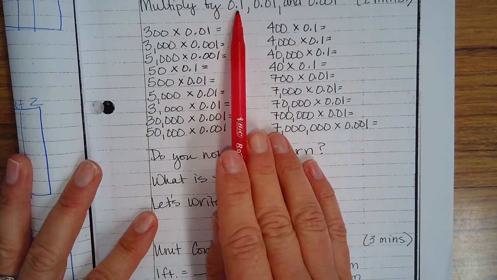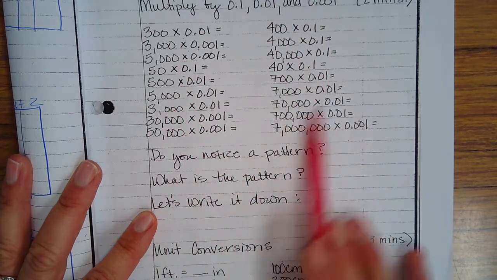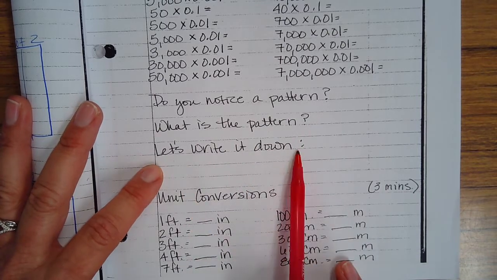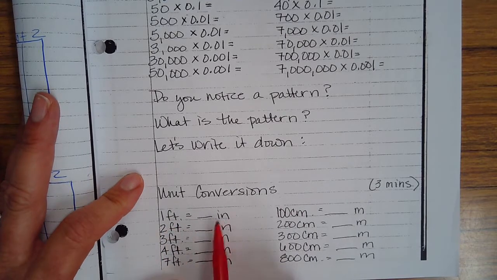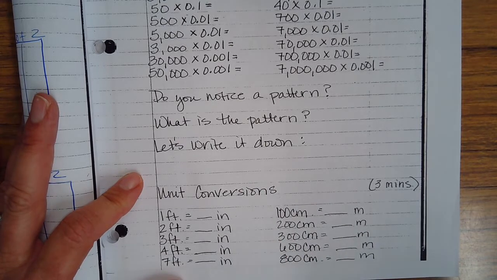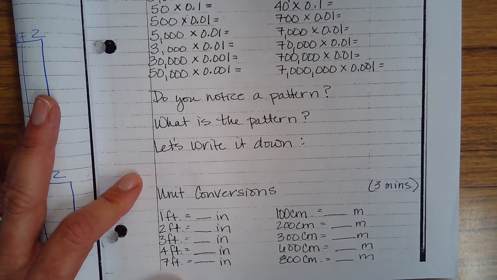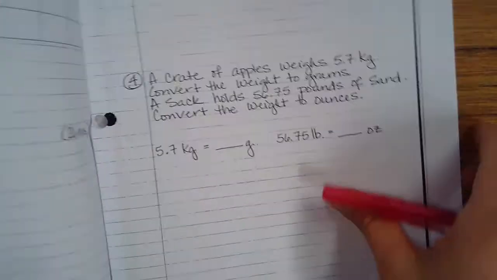We're going to multiply by 0.1, 0.01, and 0.001 here. Do you notice a pattern? What is the pattern? Let's write it down. Unit conversions. If you know that 1 foot is how many inches, so you're just going to go through here. And remember, 100 centimeters is equal to how many meters? Show me with your finger. 100 centimeters is equal to how many meters? Yes. So you're going to take that information and go with it.